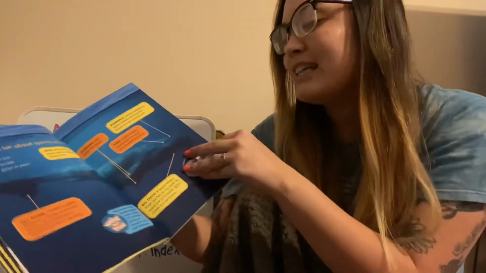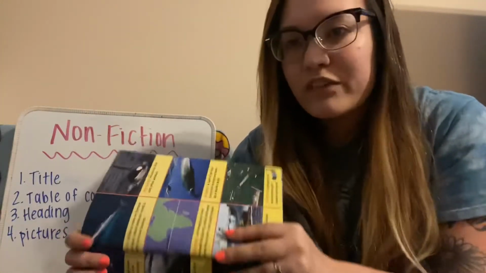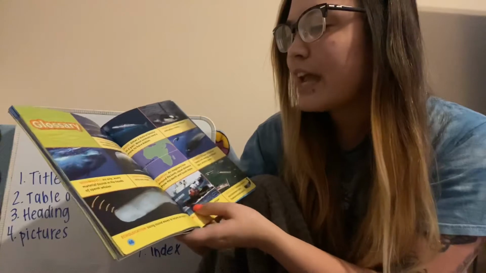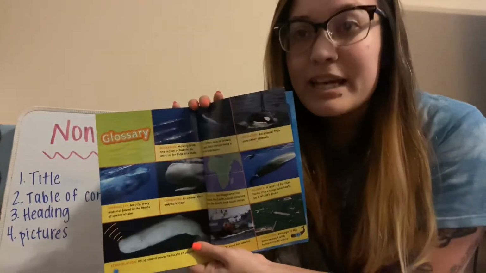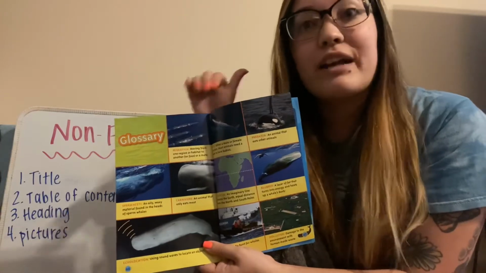All right, the last two things, this is my favorite element of all nonfiction books, and it is called the glossary. And the glossary is typically found towards the very end of the book. For me, it's the second to last page. And a glossary is very important because it's kind of like a dictionary. It shows you the important words that are inside the story.